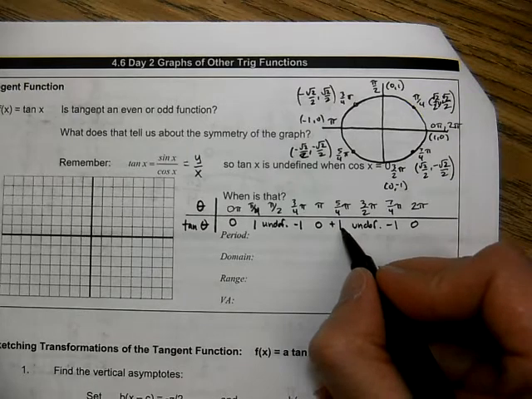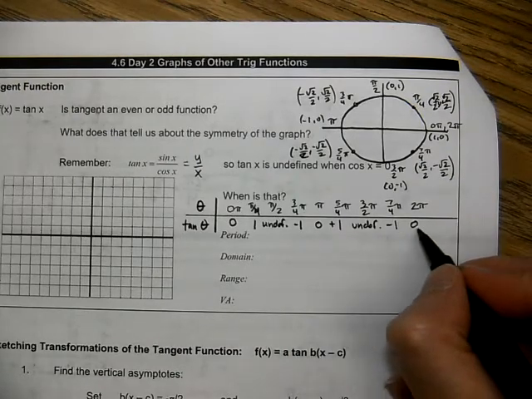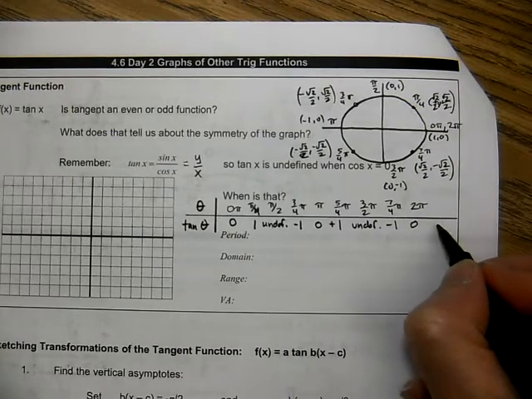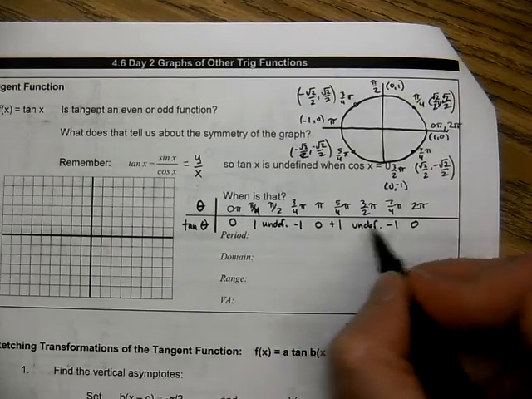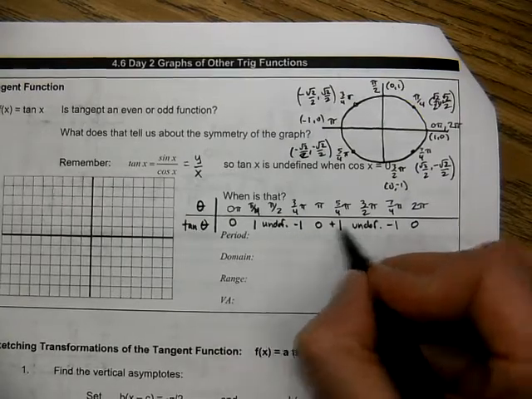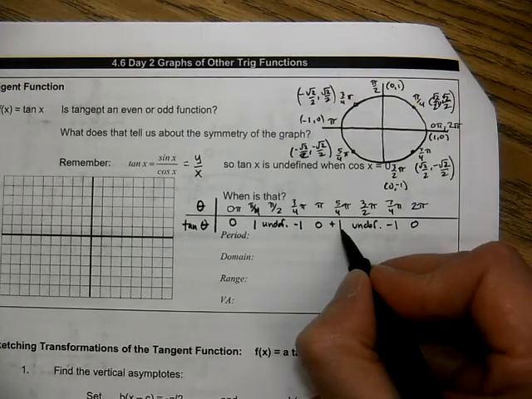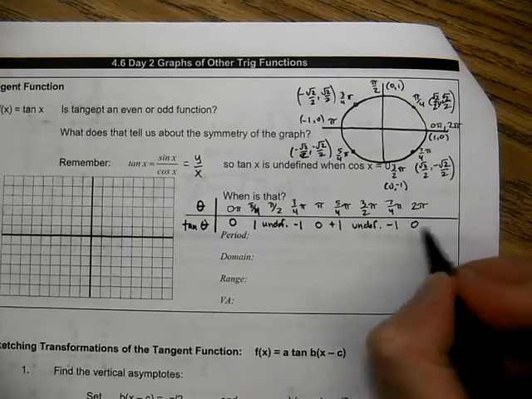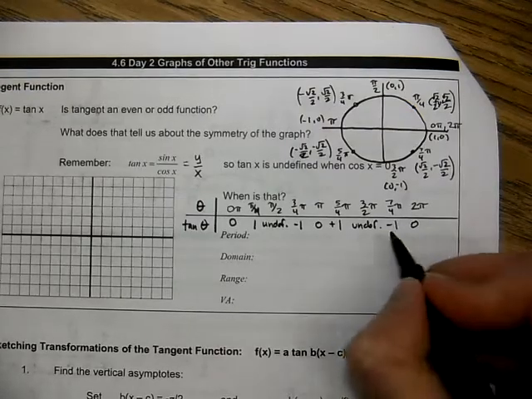Negative 1, 0, 1, undefined. Negative 1, 0. The next number would be 1, because this is the sequence right here. From one undefined value to the next undefined value, these specific numbers in between go negative 1, 0, positive 1. So if we continue the pattern, negative 1, 0, positive 1, and we could keep graphing.